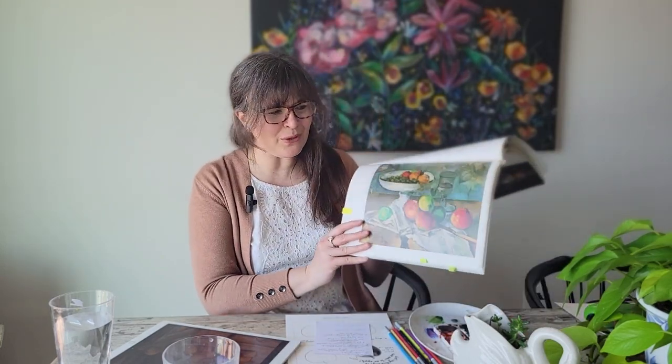And value is what creates light and mood and drama and feeling and interest and depth in a painting. So it's really, really important. And we're going to be looking at some paintings by a painter named Paul Cezanne. And here's just an example of a beautiful painting. He was pretty famous for his landscapes, but I just love when he paints fruit and his still lifes.